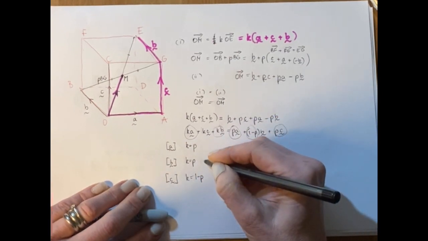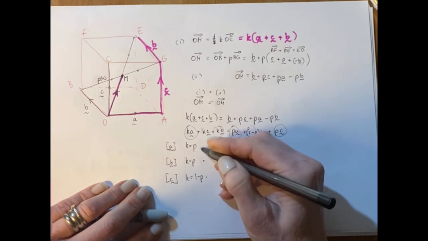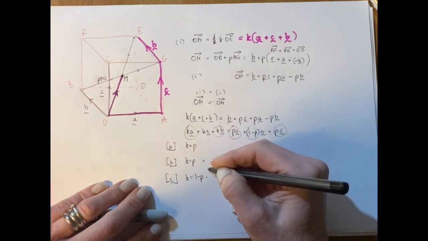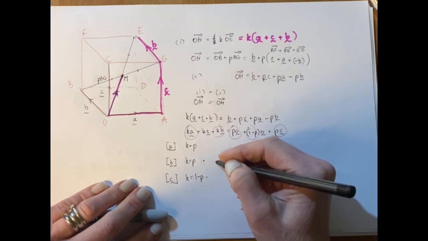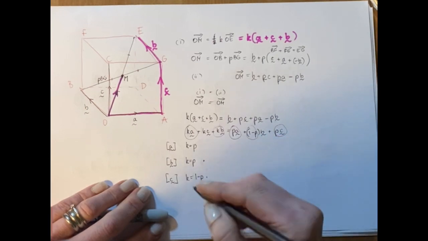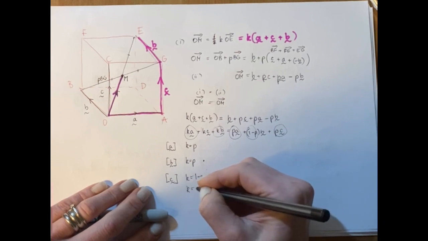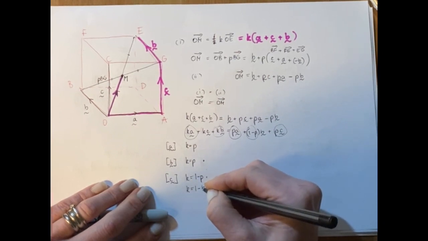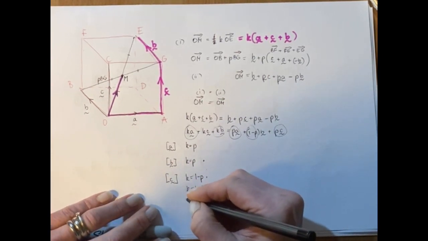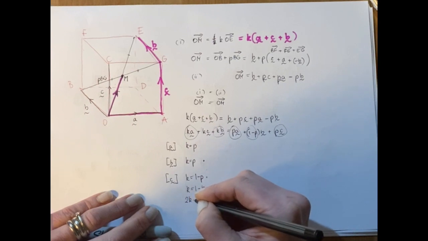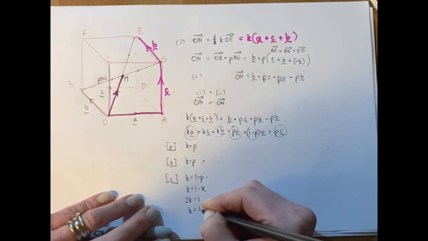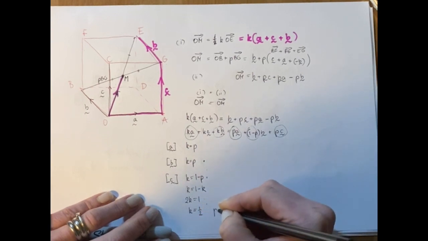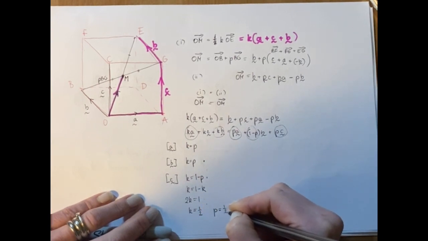So taking two of these equations, you can solve them simultaneously. So if you replace that P with K, you get K is equal to 1 minus K. So putting the two K's together, 2K is equal to 1. That gives you the value of K must be equal to a half. And the value of P must also be equal to a half.